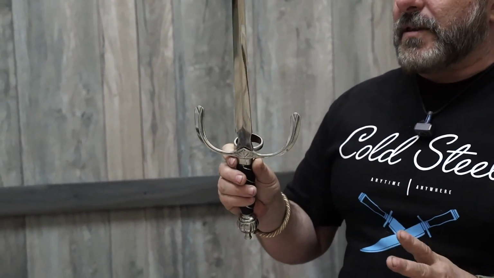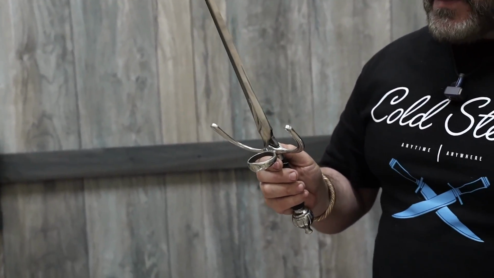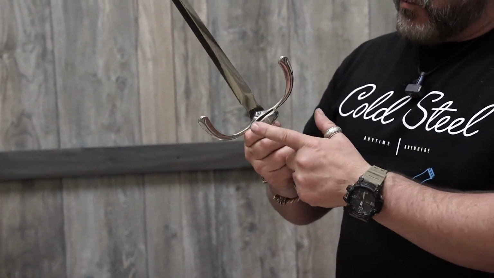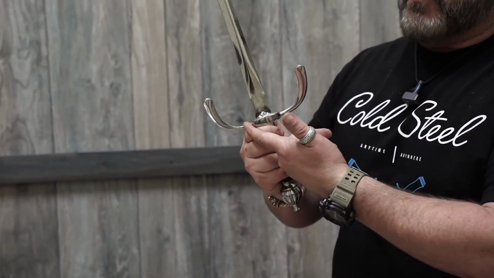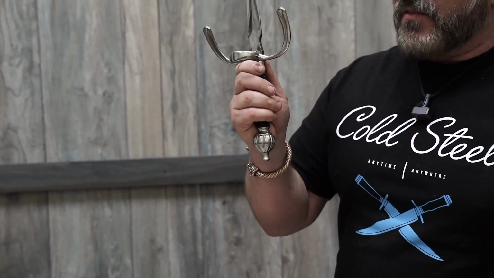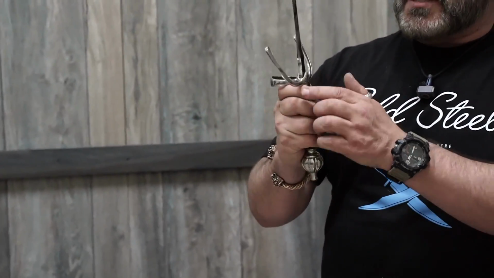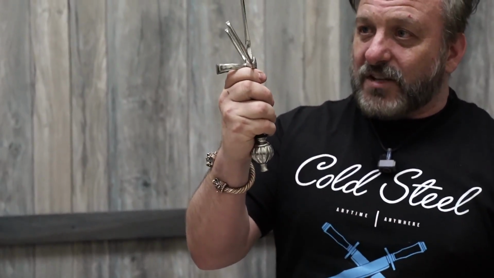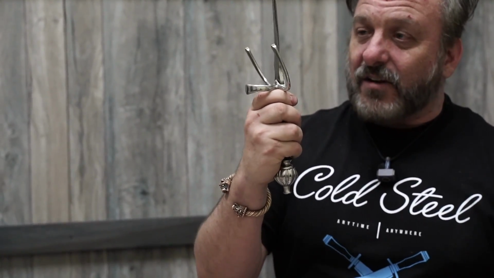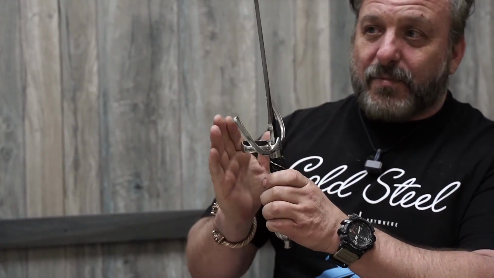So if you're talking about the period in the 16th and 17th century of sword fighting, the ring was a protective device on the hilt of the dagger. It wasn't just there for decoration. It literally was there. If you look at my finger, you can see how the ring protects my finger. That was the purpose of this type of hilt.